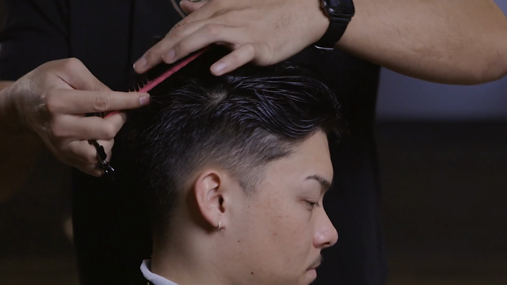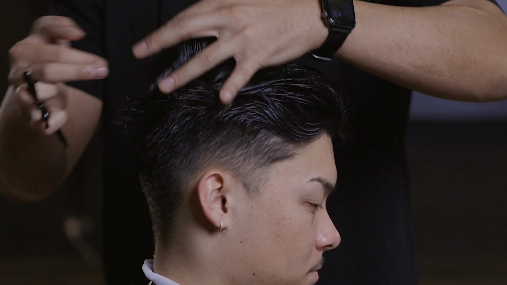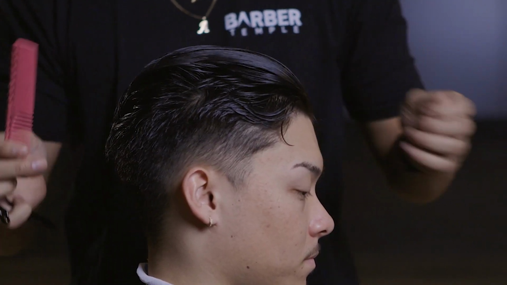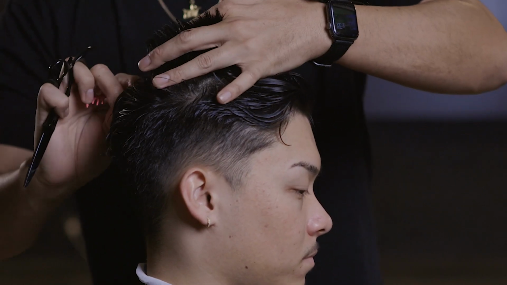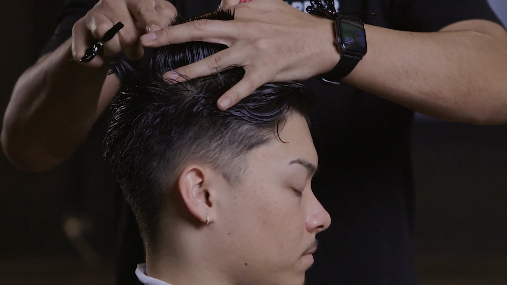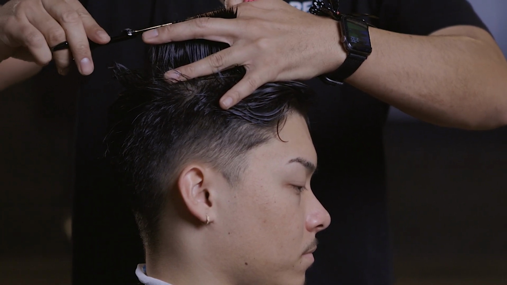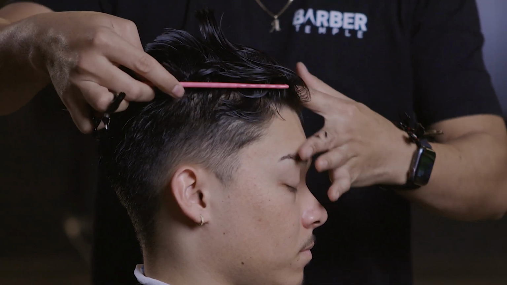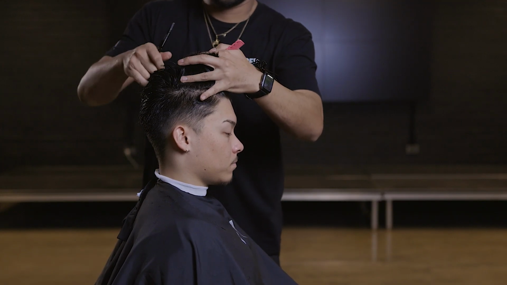So you can break this down into sections. But when I cut, I like to cut like I'm in the barber shop, even if I'm shooting a video, just so you guys can see that this can be done in real time. So using my last longest short piece as a guide. So my guide is there, cutting from my guide, not to my guide. My cutting line is going to gradually get longer and longer.